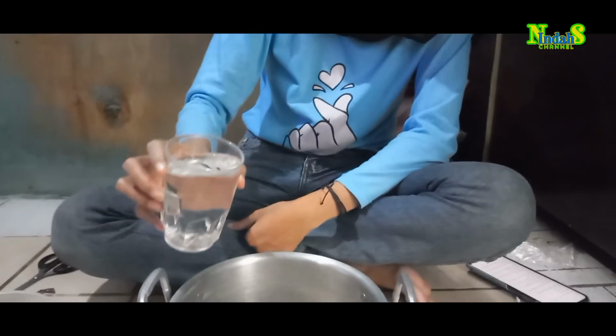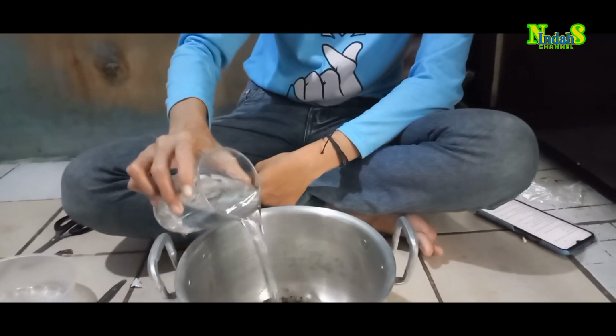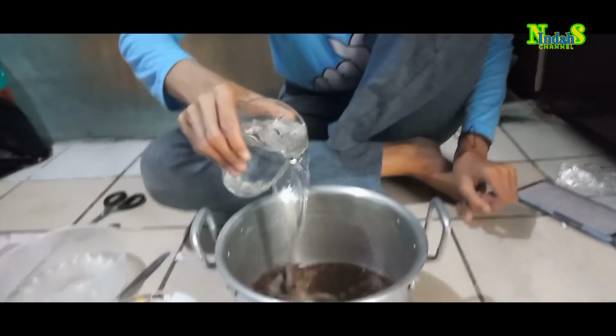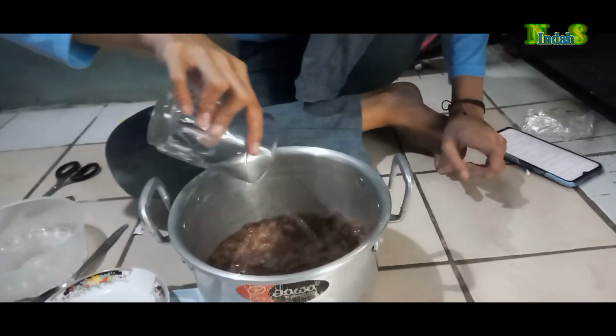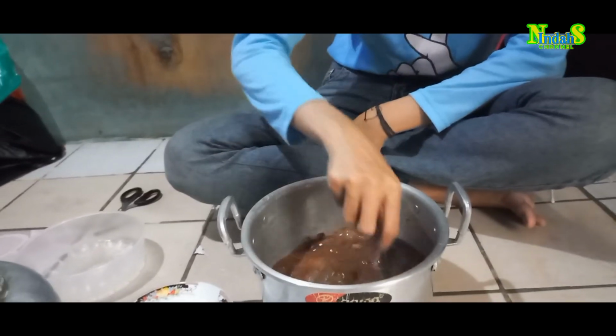We add water little by little. Then stir until blended.